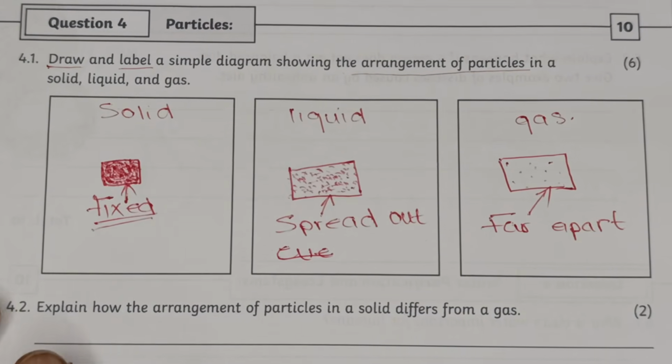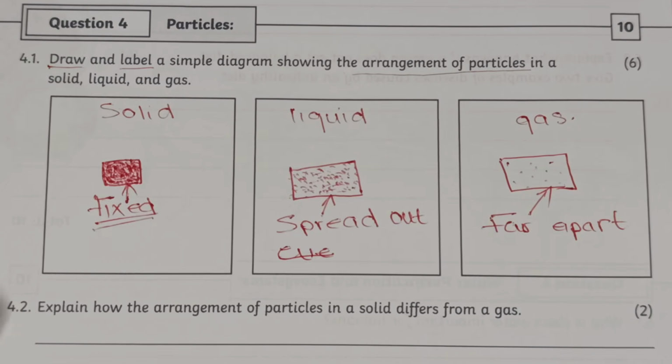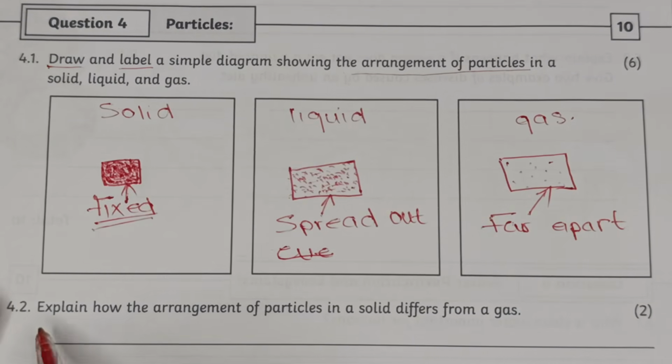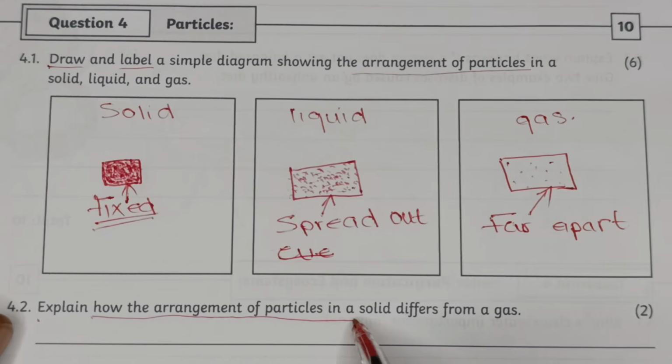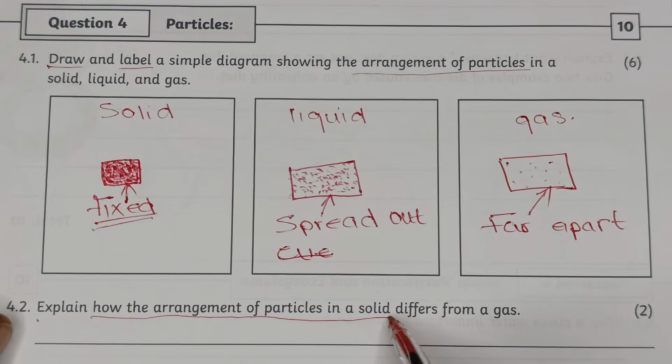We move to the question 4.2. So 4.2 says, explain how the arrangement of the particles in a solid differs from the gas, for 2 marks.